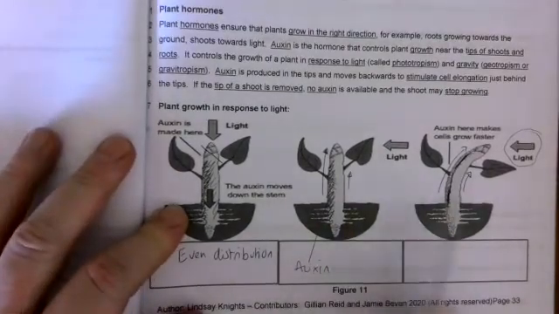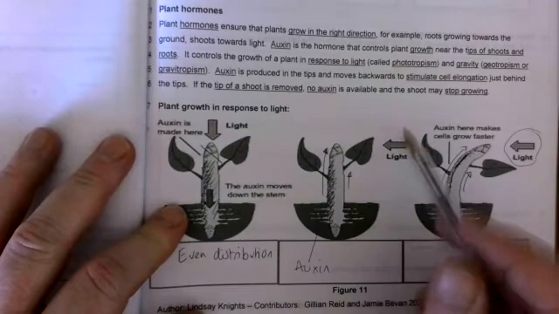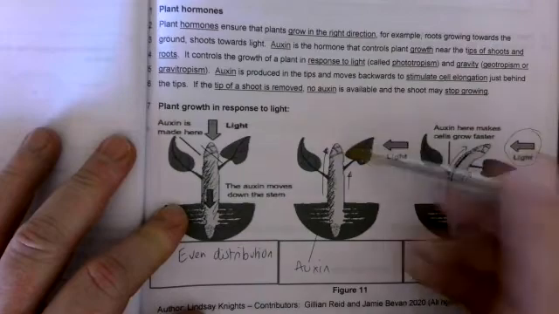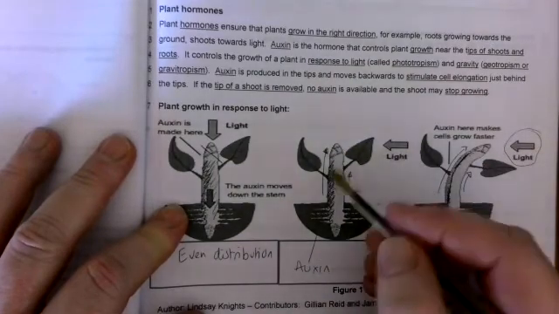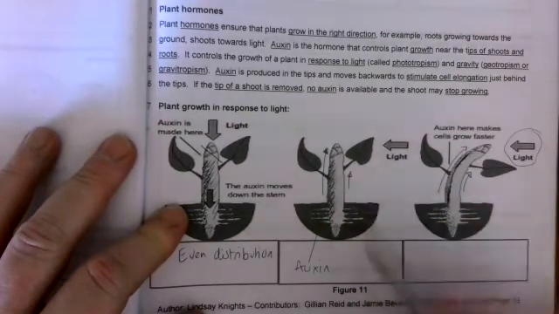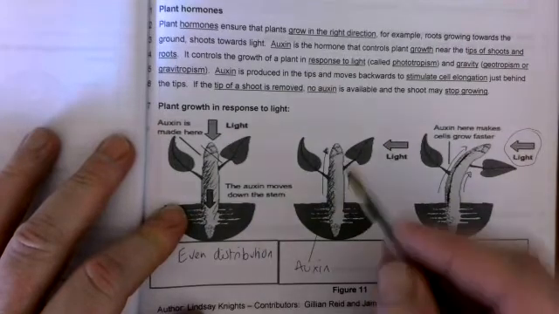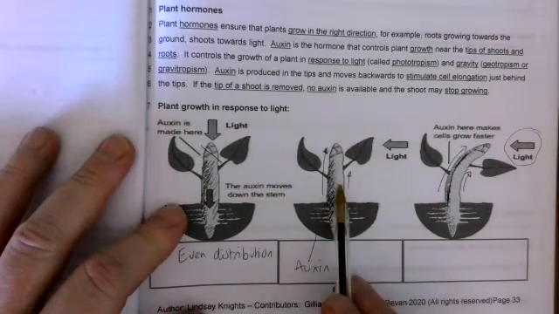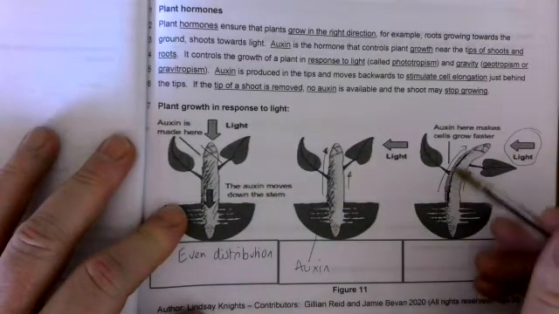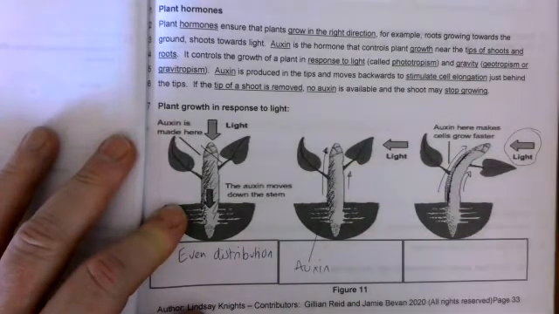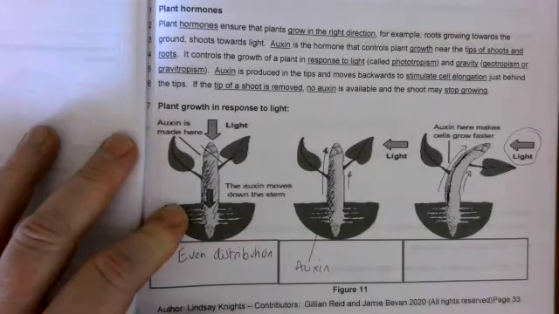Now, these next two pictures are looking at what happens if light comes from a particular direction. In this case, the light is coming from this direction. So auxin gathers here on the shaded side of the shoot. Auxin promotes growth, so that means this side grows more than this side. As a result, the whole shoot curves towards the light. Now in these three boxes in the answer sheet, you can get some notes to that effect.